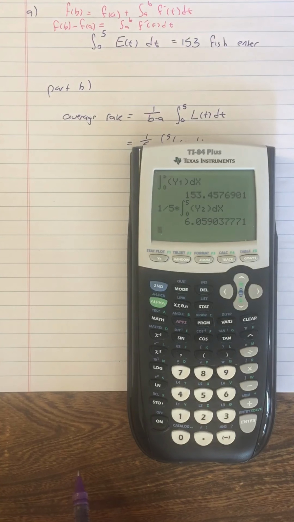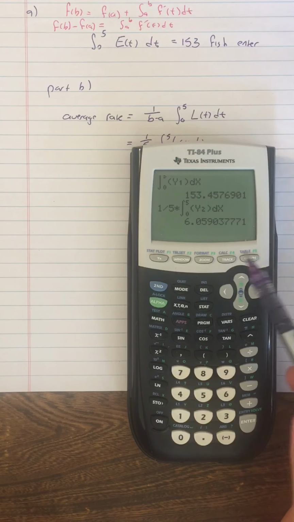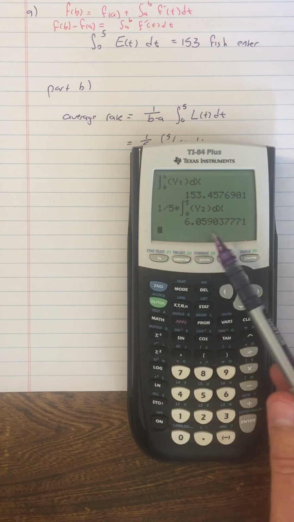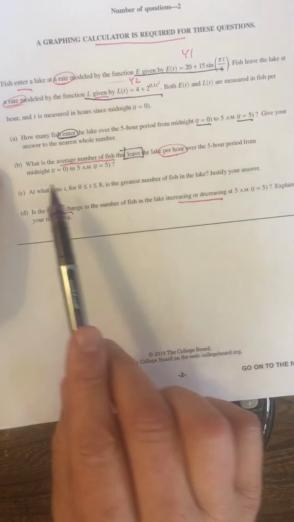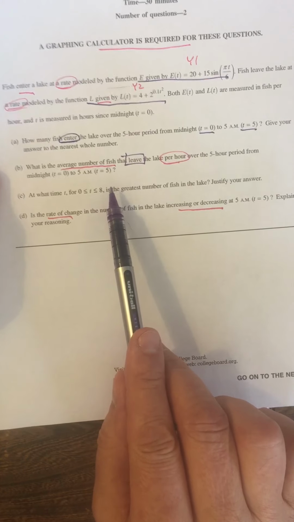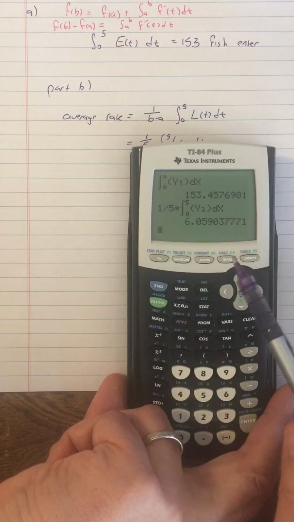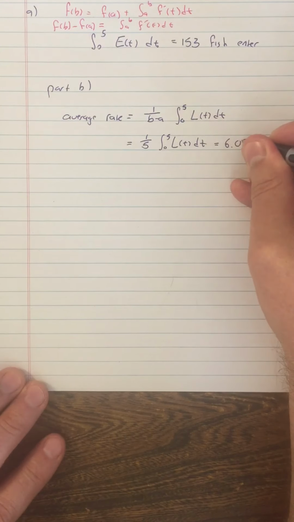So now you can say to yourself things like, does it make sense to say it's 6.059 fish per hour who are leaving? Well, yeah, because if you were multiplying by, let's say, 500 hours, then that 0.059 would make a difference. But more importantly, the question does not ask you to round this off. So if it does not say anything about rounding, then we're back to our standard formulation, 3 decimals truncated or rounded. So we're going to say that that equals 6.059.